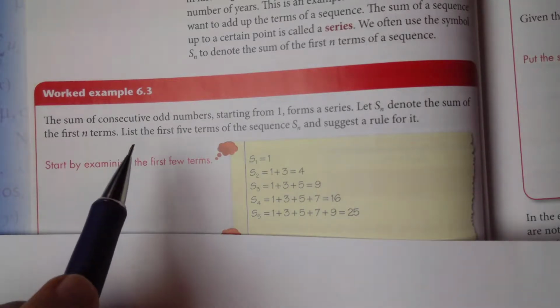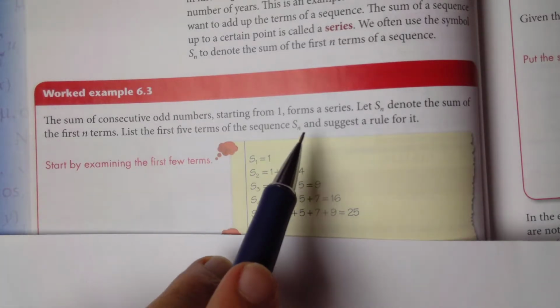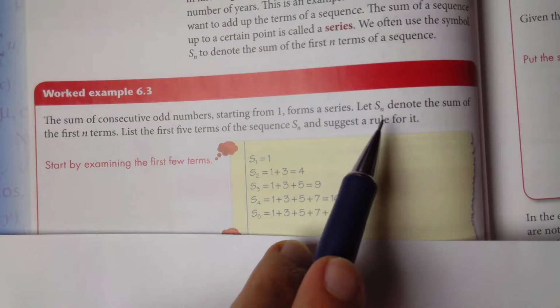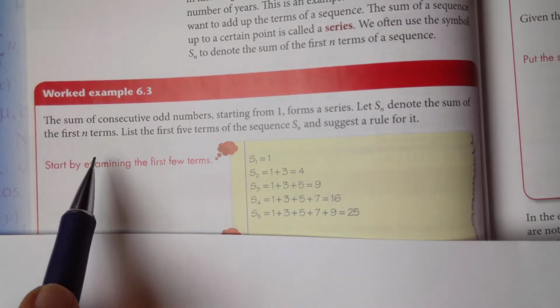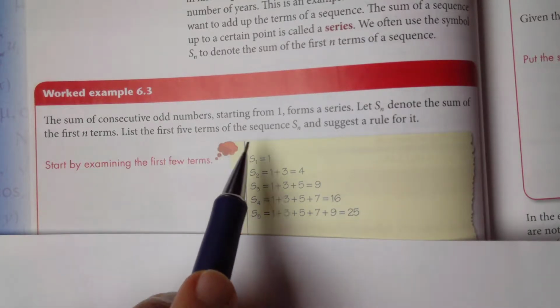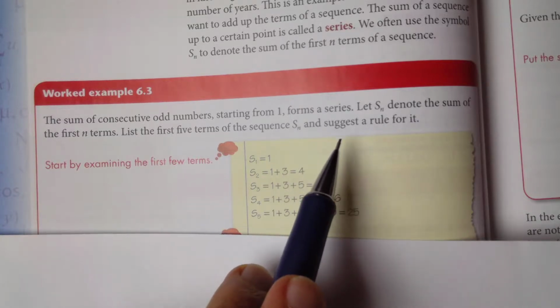The sum of consecutive odd numbers starting from 1 forms a series. Let Sn denote the sum of the first n terms. List the first 5 terms of the sequence Sn and suggest a rule for it.